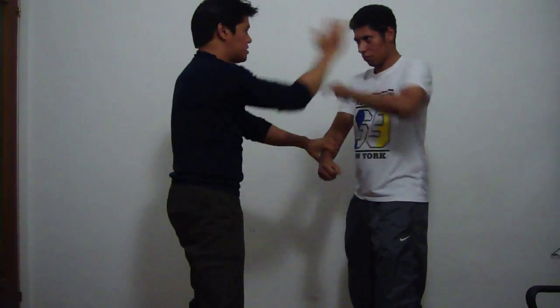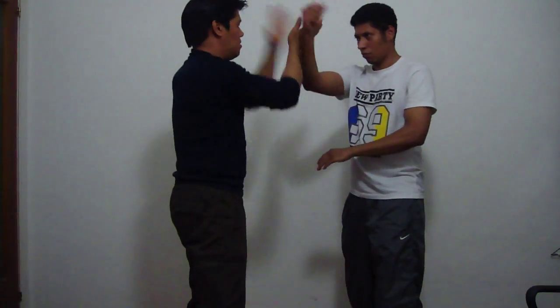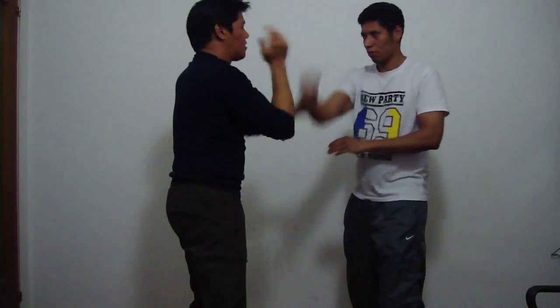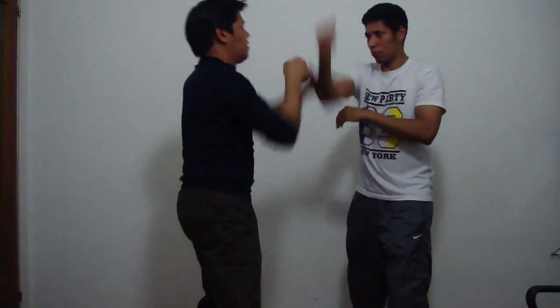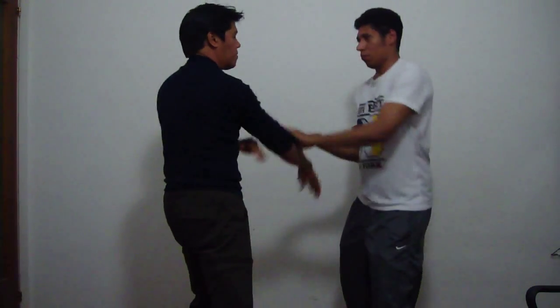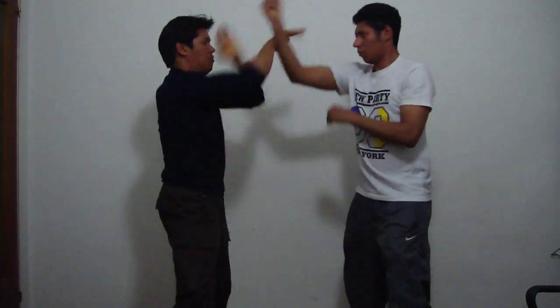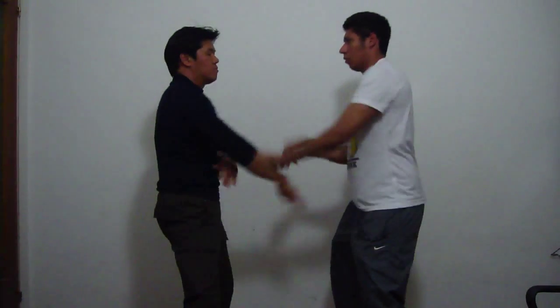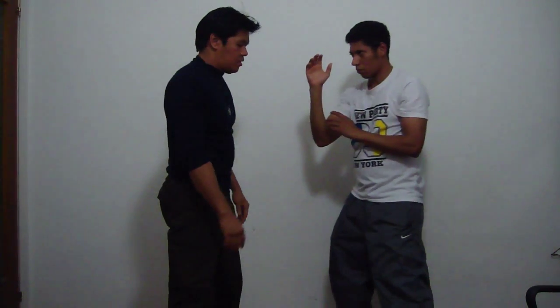Okay, so this is the drills. If you will do it faster, okay, this is the movement of how you drill in blocking, learning the frontal blocking of Hubud Lubud, the concept.